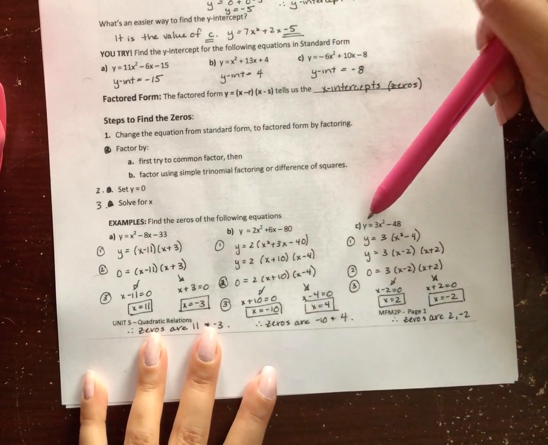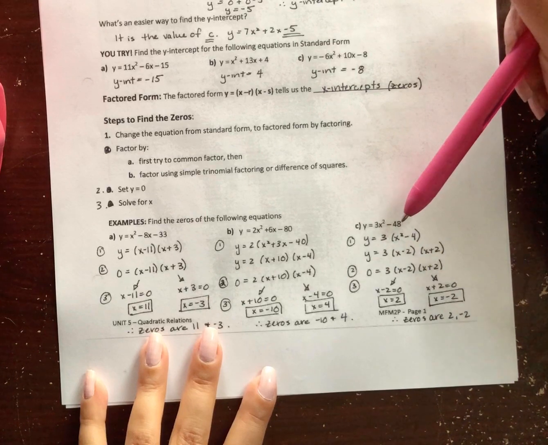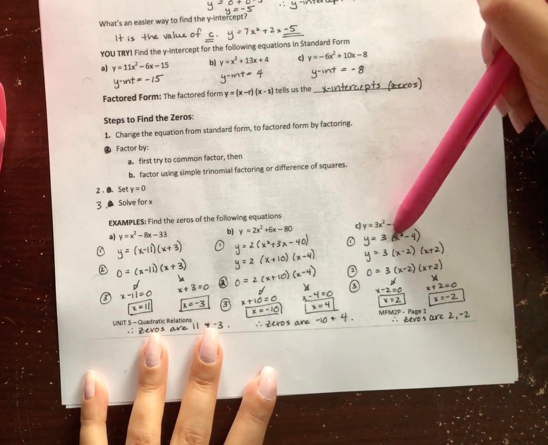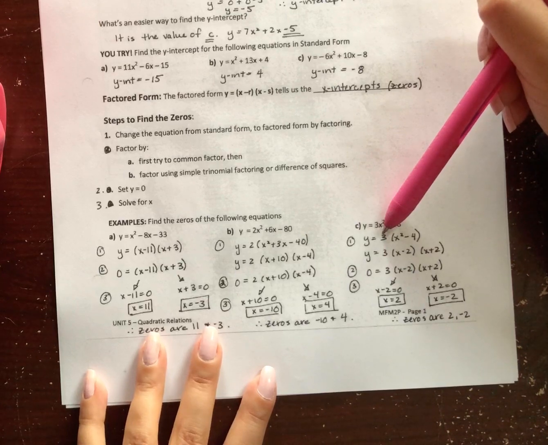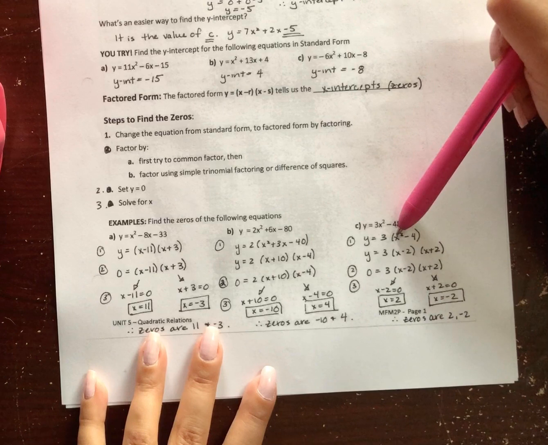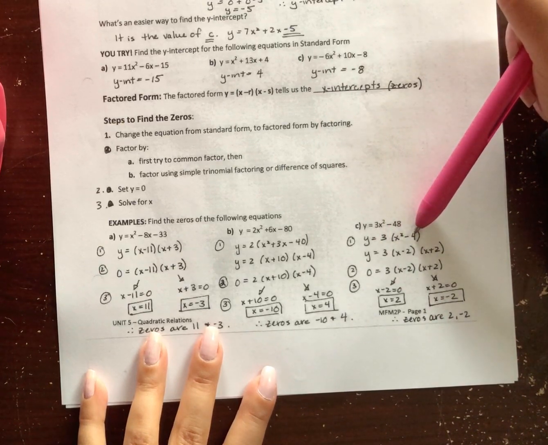My last one, y equals 3x squared minus 48. I notice I can common factor a 3 out of both terms. So I've common factored with the 3, and I begin my factorization. 3x squared divided by 3 gives you x squared. Negative 48 divided by 3 gives you negative 16.